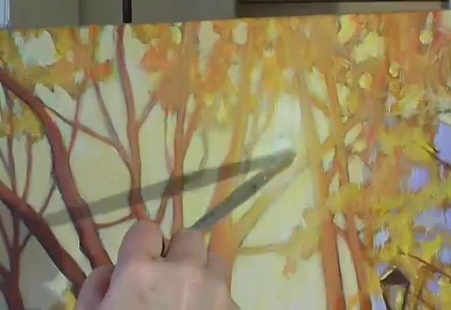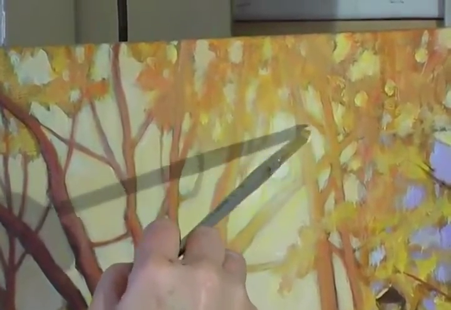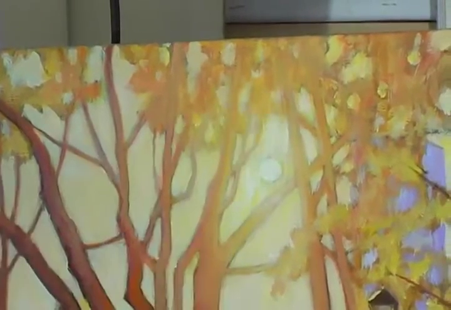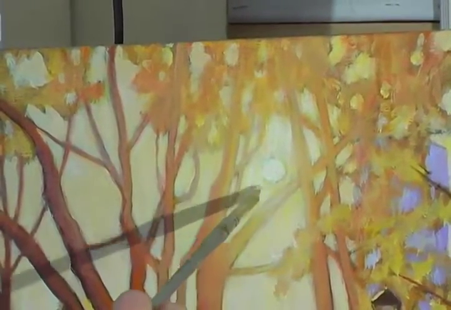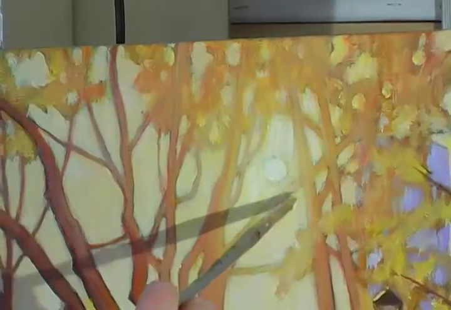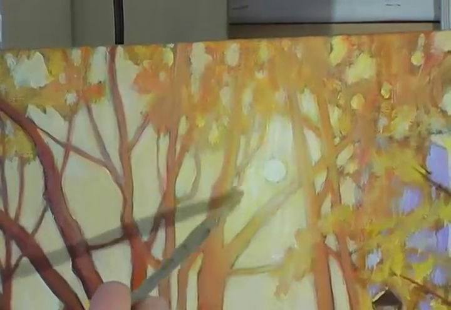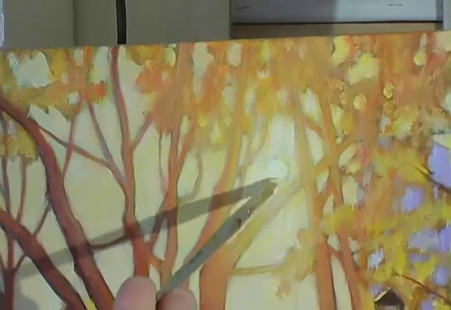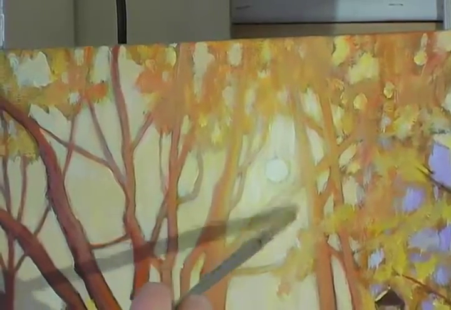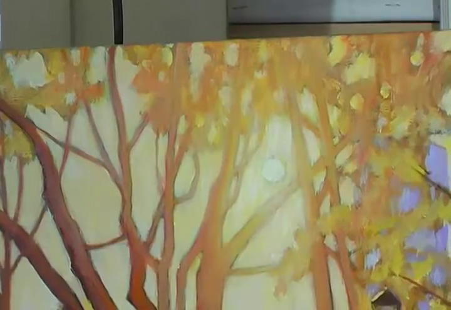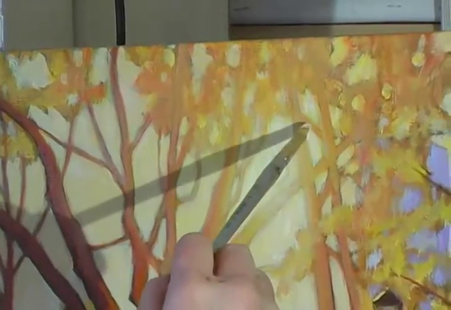I'm just putting sort of short, choppy strokes, which I like to do, similar to Rembrandt and the Impressionists. Rather than blending them like an airbrush, I'm letting the strokes show through, so you can see the process of this painting.